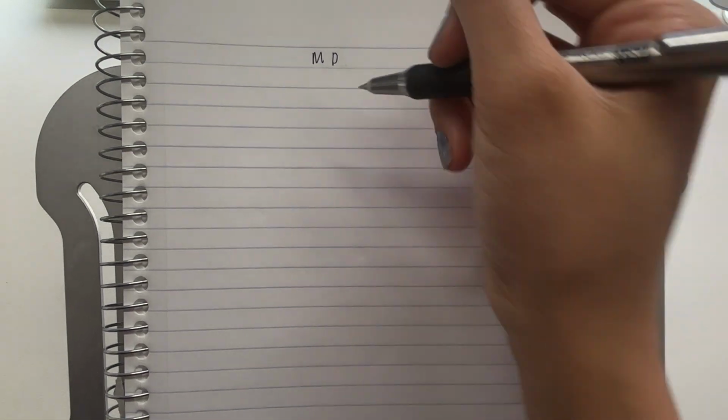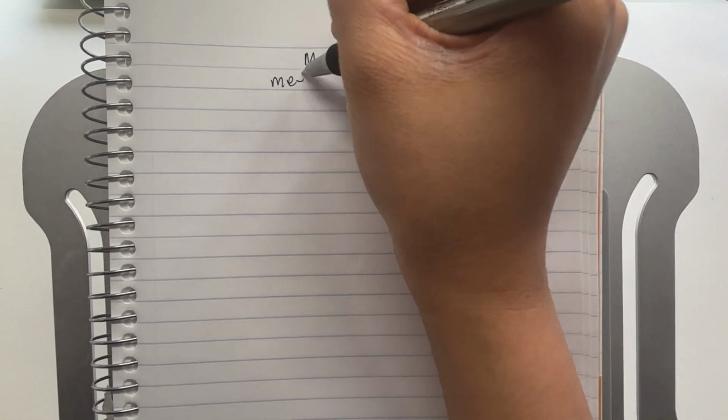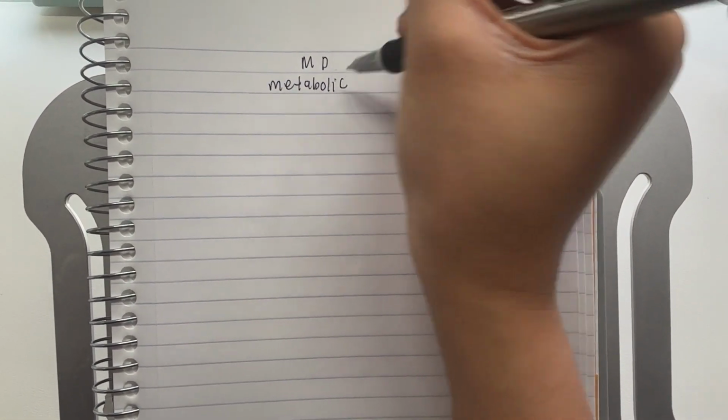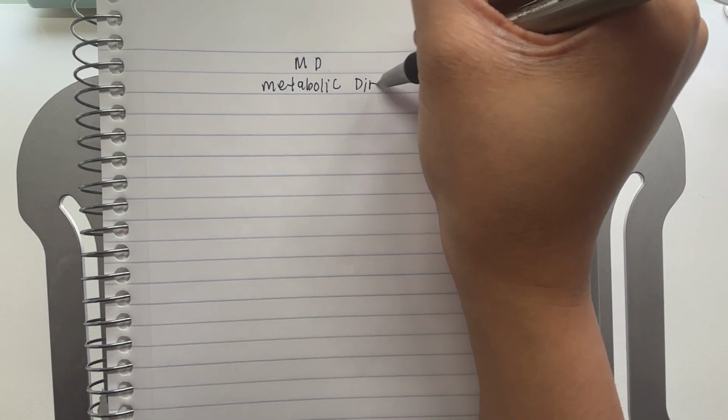Okay, I'm going to make a video about an acid-base mnemonic that I just learned, and I found it really helpful, so I just wanted to reiterate this for my own understanding and then maybe to help some other people too. So first we start with MD. The M stands for metabolic, and then the D stands for direct.